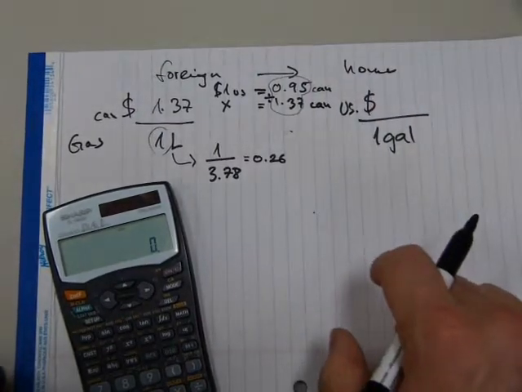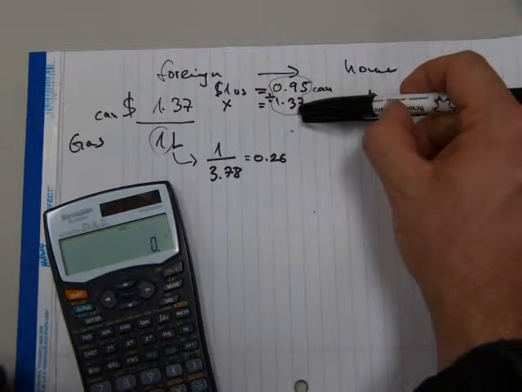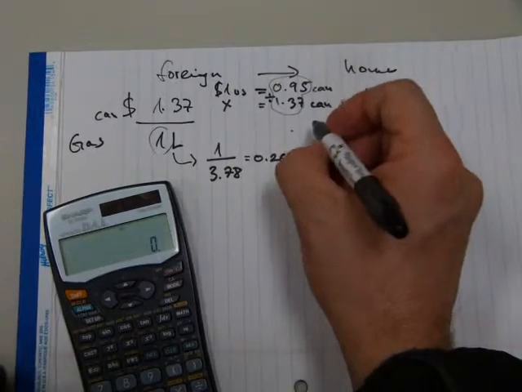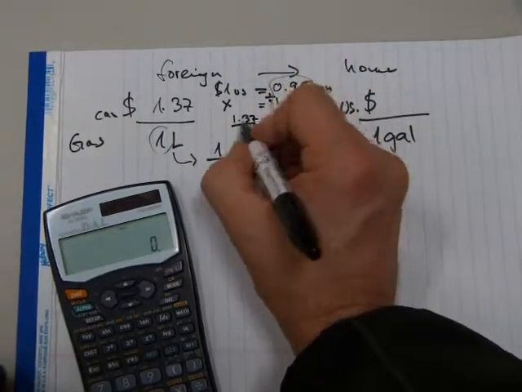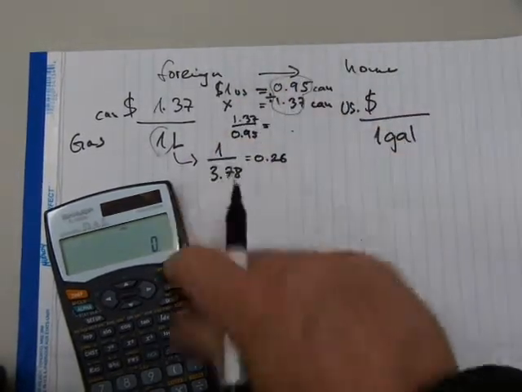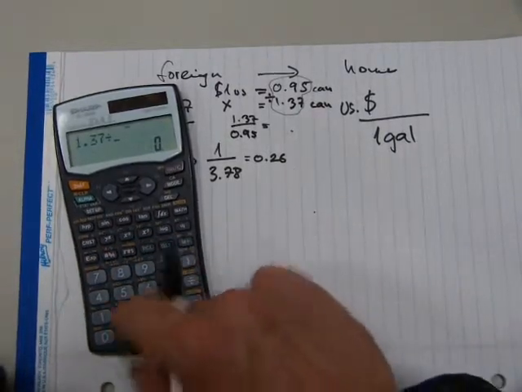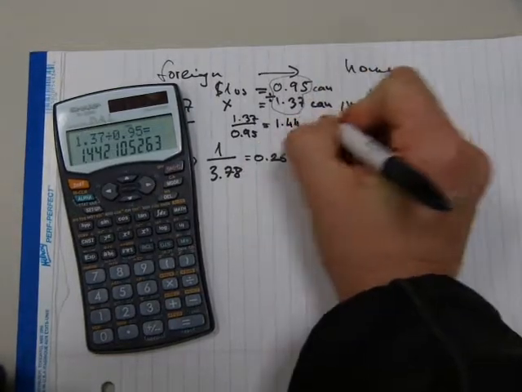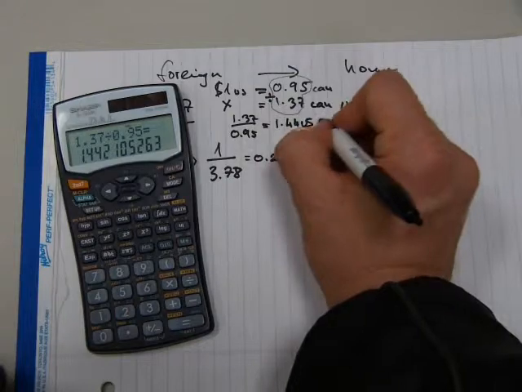Okay? And division, not this number divided by this number, but this number divided by this number, okay? Because it's important that division be done properly. So it has to be 1.37 divided by 0.95. And then we get, out of that, 1.37 divided by 0.95 is 1.44 US dollars.